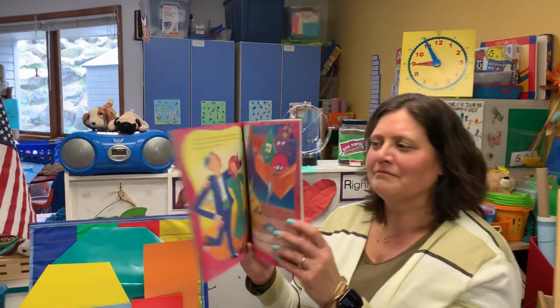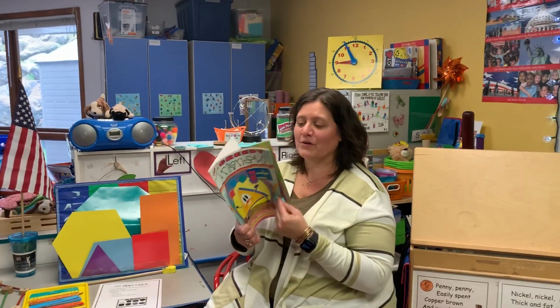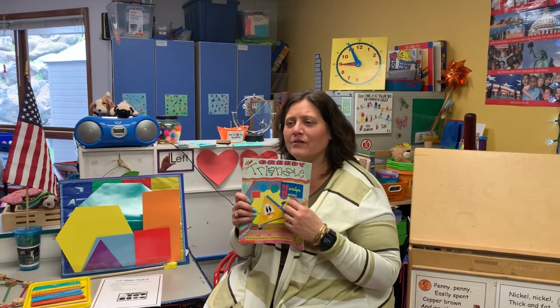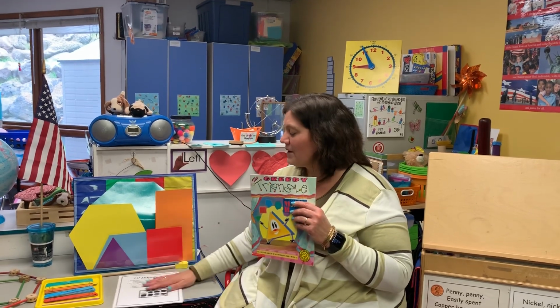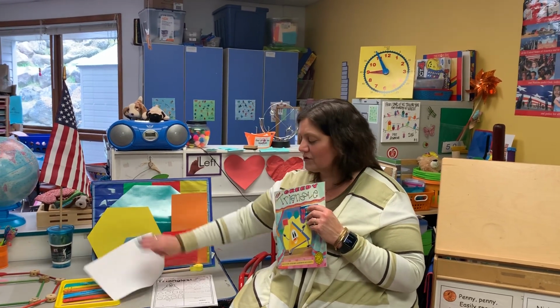The end. So he learned being himself was the better thing to do. So as you're going around your house and all the places, remember, look for your shapes. Find them wherever you can and do the pages in the book.